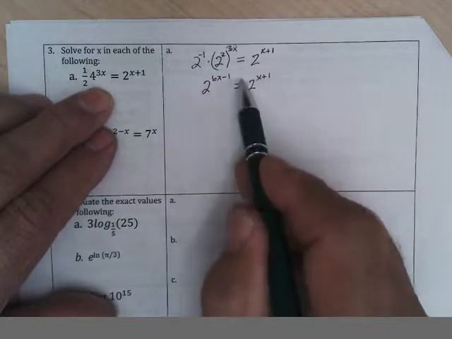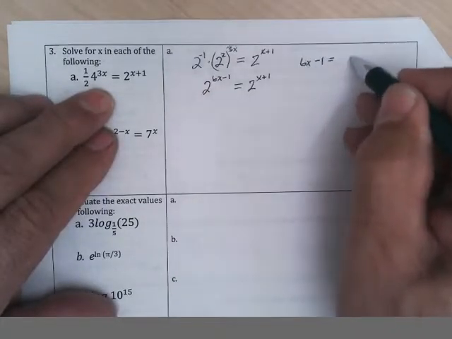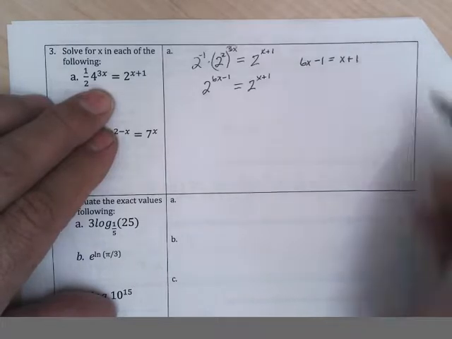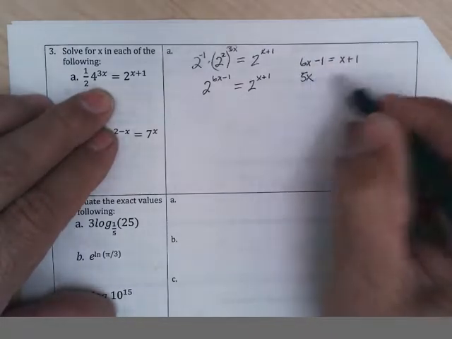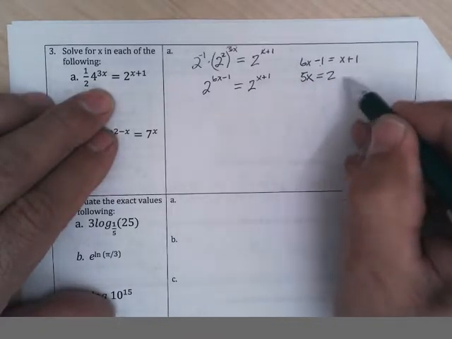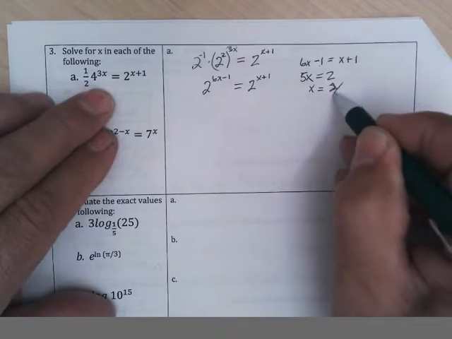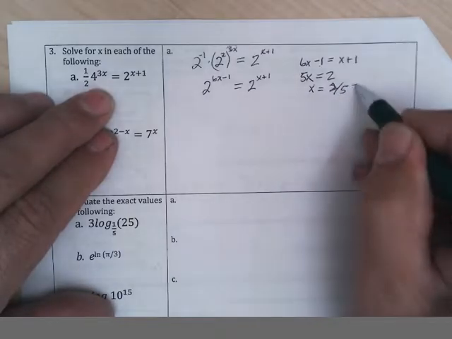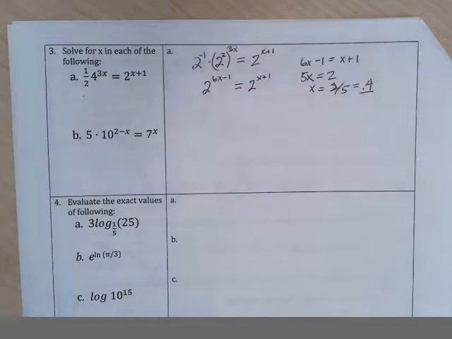Same base, so the powers must equal, so 6x minus 1 should equal x plus 1. Subtract x from both sides. Add 1 to both sides. And so x would equal 2 divided by 5, or 0.4. That's what 2/5 is in decimal.